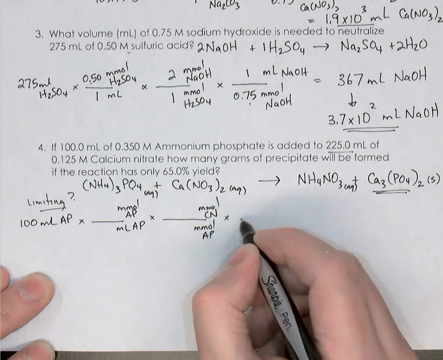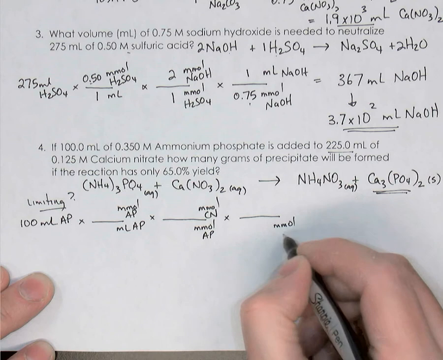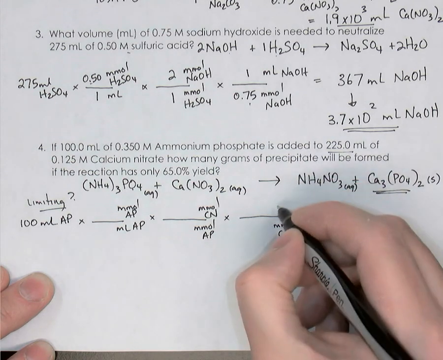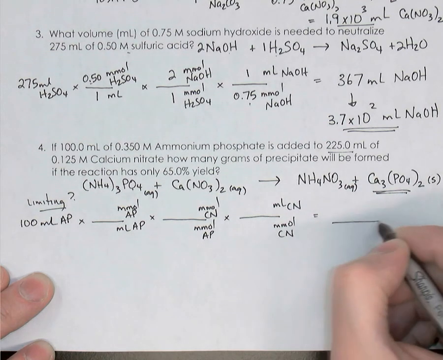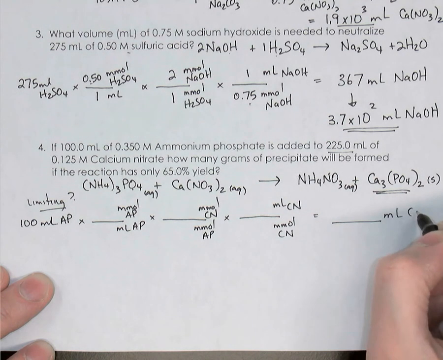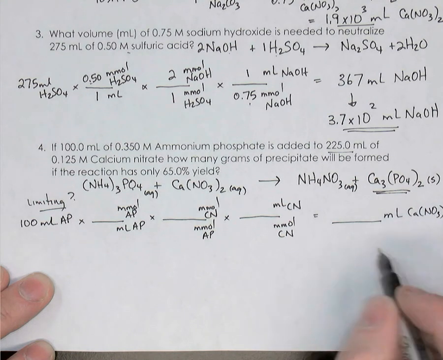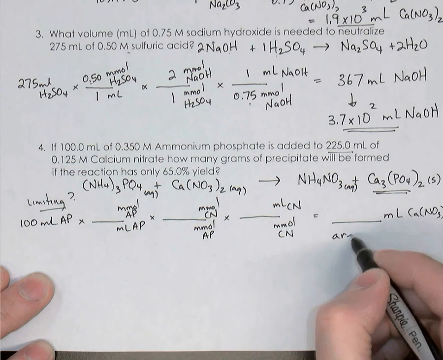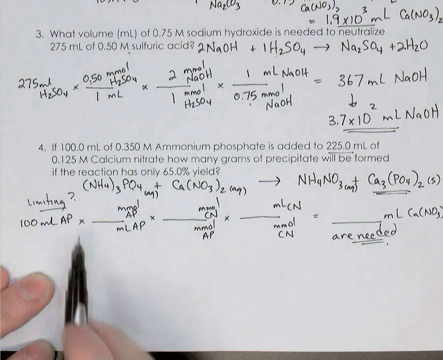And then, using its concentration, millimoles of calcium nitrate can be converted to milliliters of calcium nitrate. And then we can use this to compare to how much we have. So there's the milliliters of calcium nitrate needed. Now let's go back and balance our chemical equation.